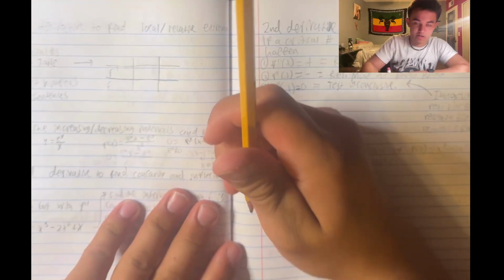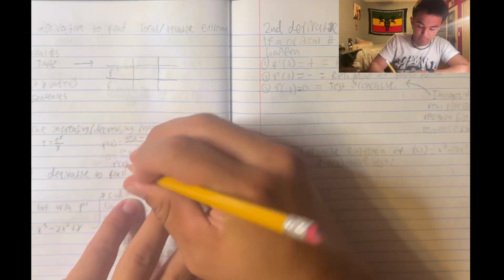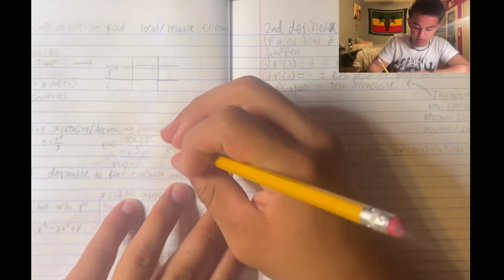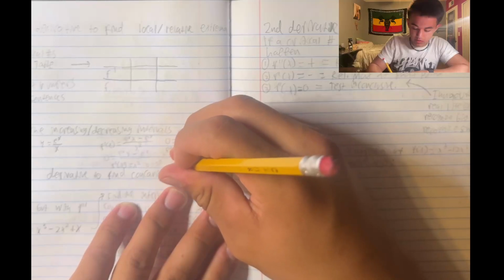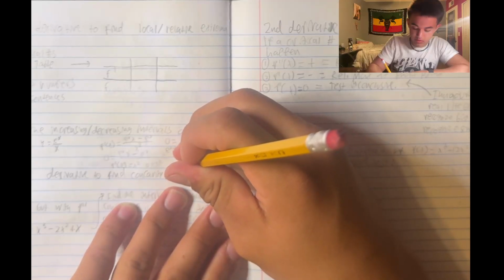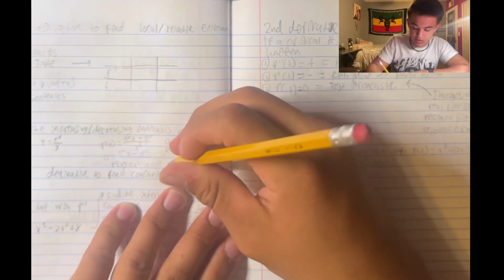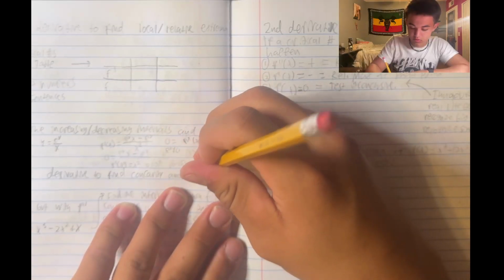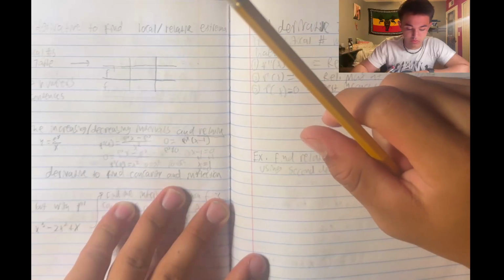Now for f prime of x, the bottom is x squared. 0 is equal to x squared, so x equals 0. And x equals 1.